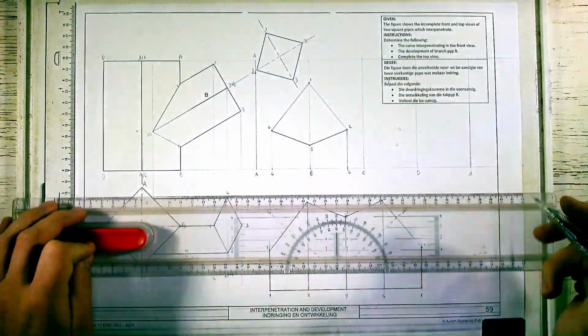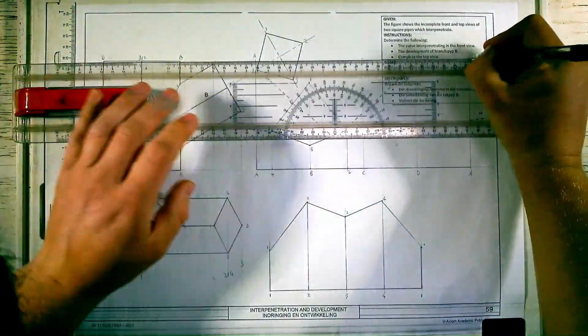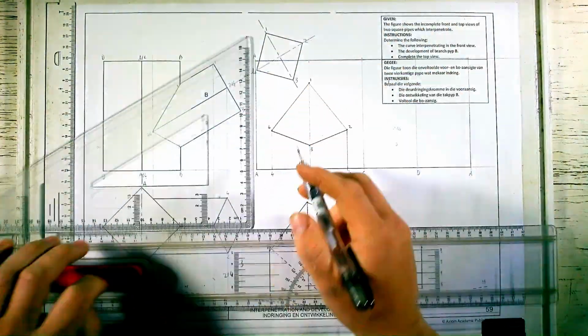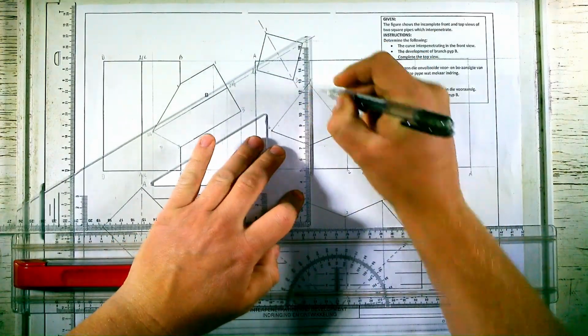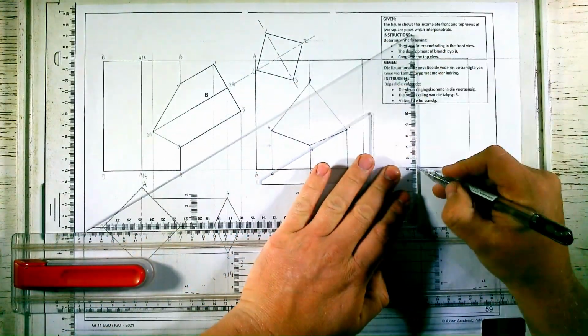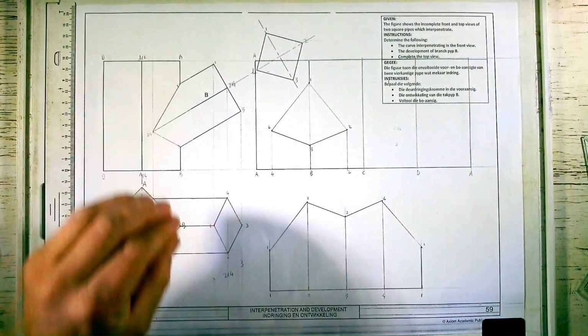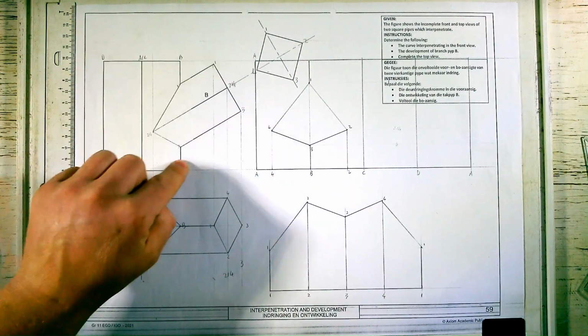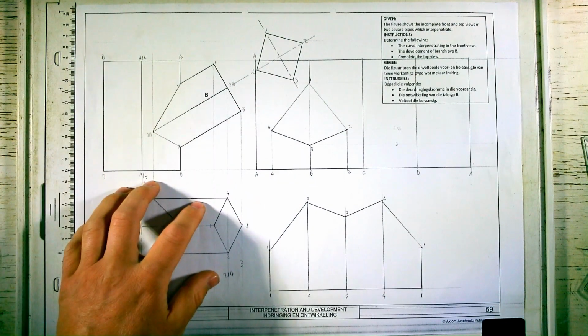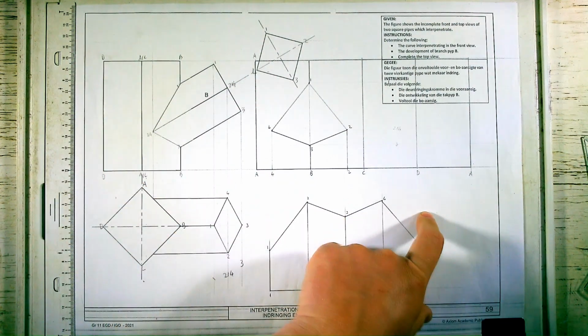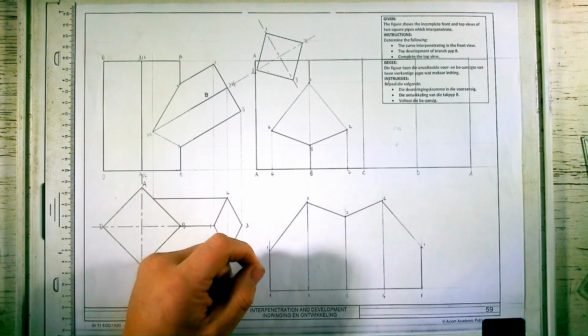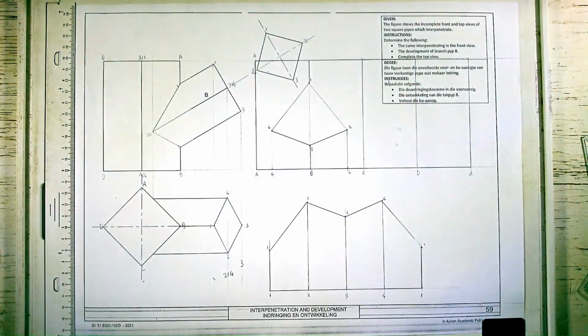To complete your main pipe development, you just draw your outlines as well as fold lines in dark lines. Good. So the question, front view with the interpenetrating curve showing, the top view done, the development of branch pipe B, and then that bit of extra work developing the main pipe.